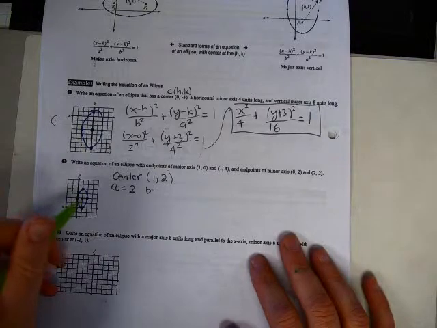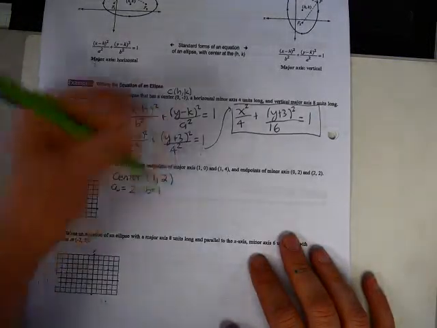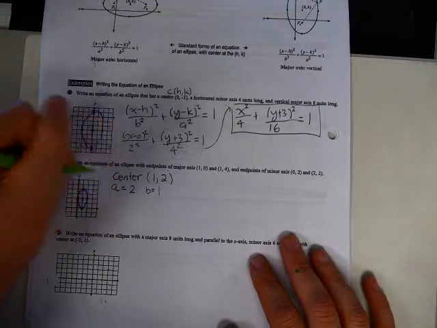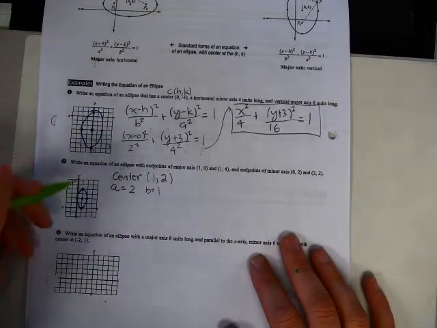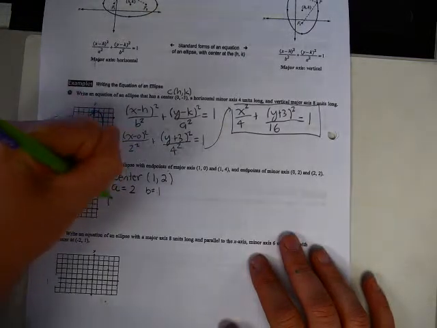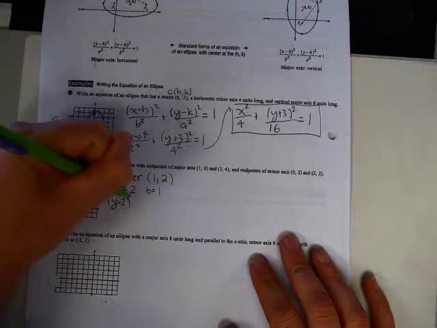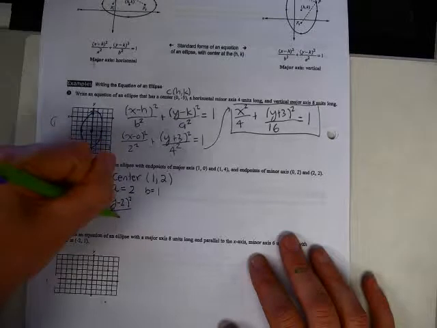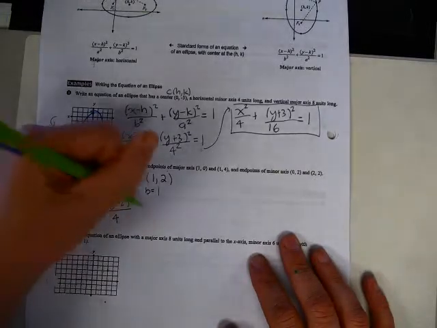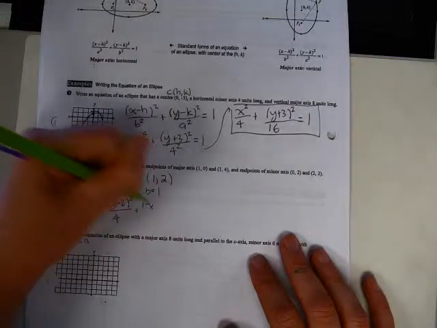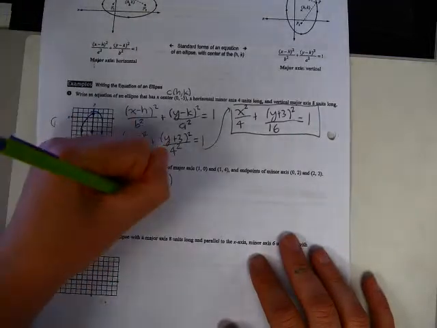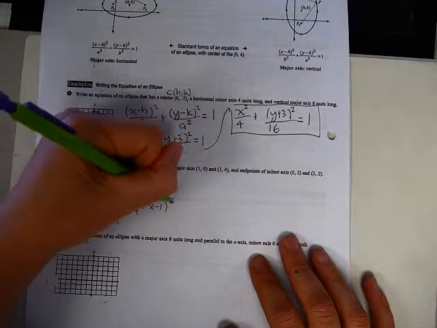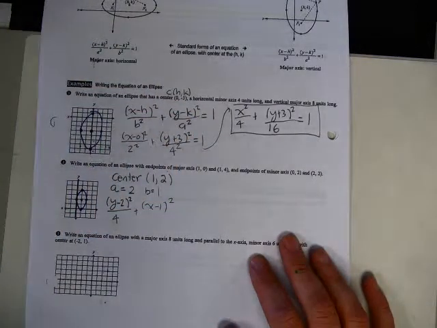Okay, and now I'm gonna use one of my standard forms and just write it out. So why don't I start by saying that a, which is the distance again from center to vertex, is 2, and b, distance from center to co-vertex, is 1. So now I have, and I'm starting with y this time because my major axis is vertical.